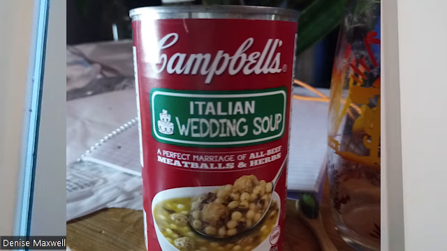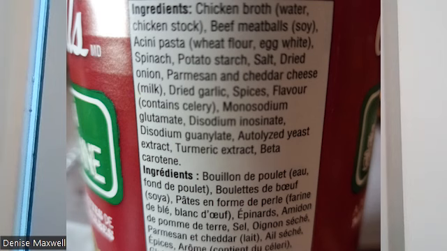Okay, so let's look at the ingredient list. The ingredients are always listed in order by weight. So the heaviest or the most abundant by weight is the first ingredient, always. And then it gets lower and lower. And so the first ingredient, or the most plentiful in this case, is chicken broth.